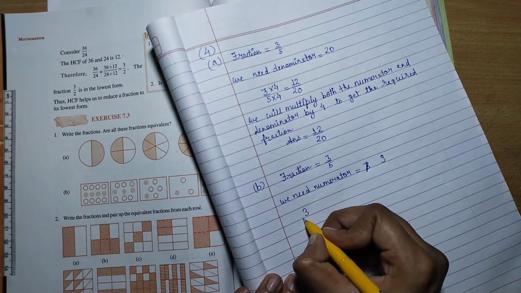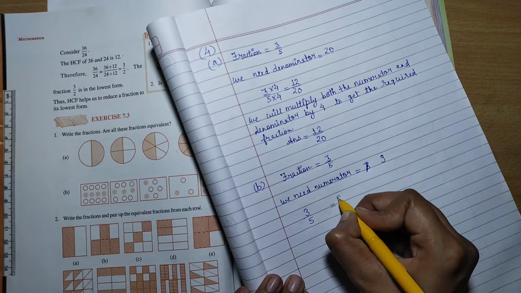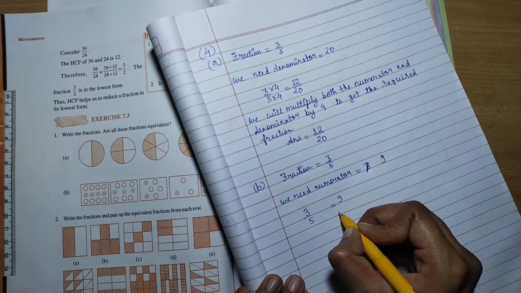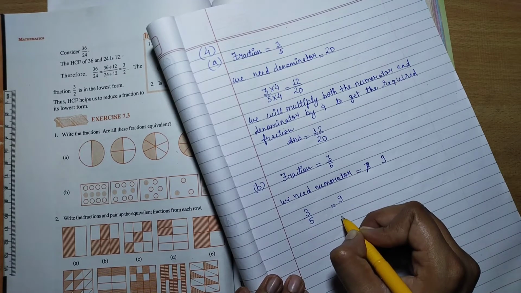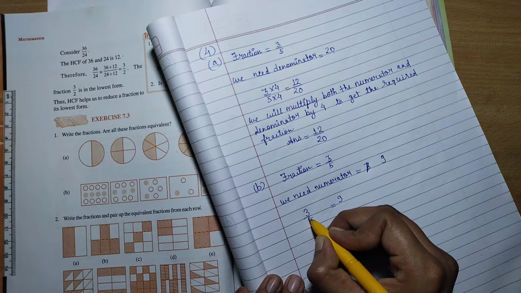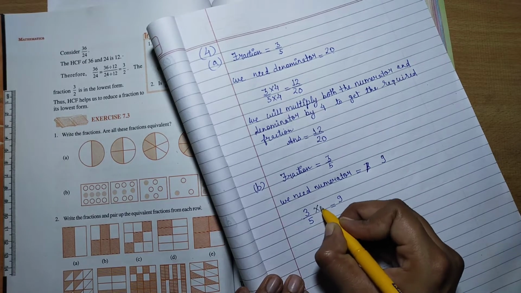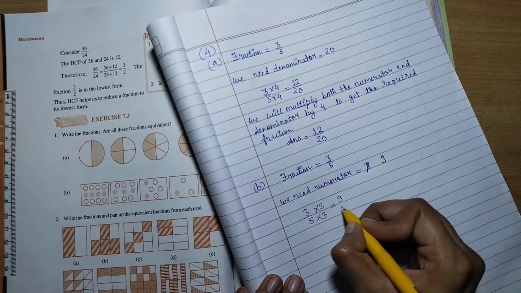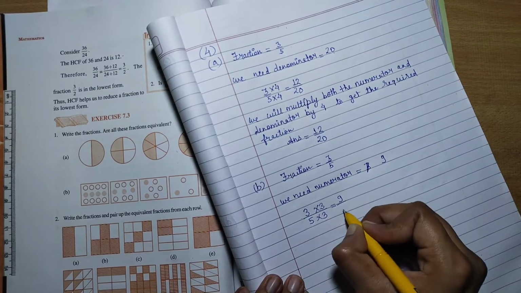Now we will put our solution in this way. 3 by 5, here in numerator it will be 9, and in order to get 9 what we have to do, obviously we have to multiply. So we have to multiply with the table of 3. 3 1s are 3, 3 2s are 6, 3 3s are 9. 3 will be multiplied here and here also, and then 5 3s are 15.